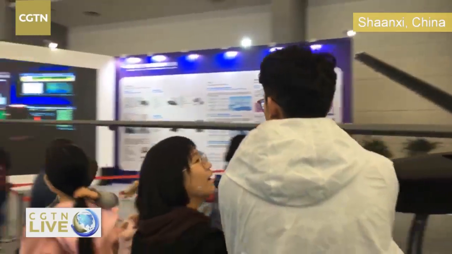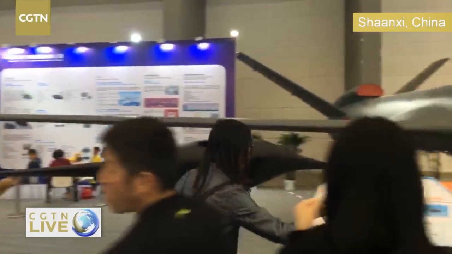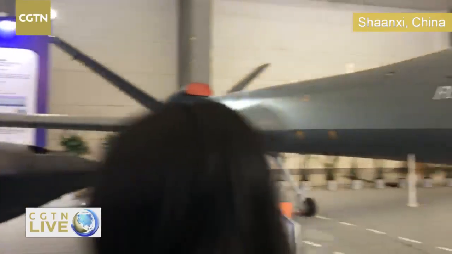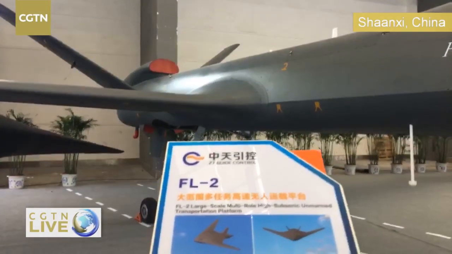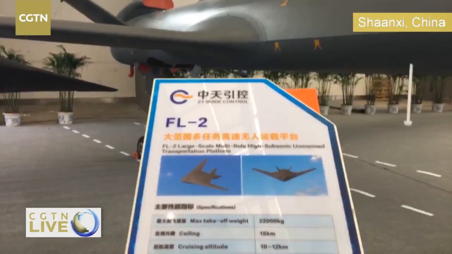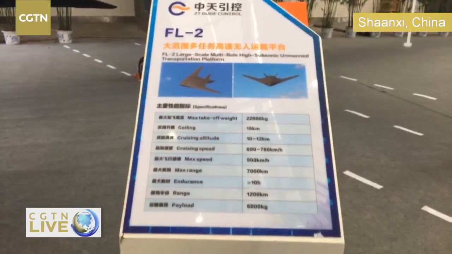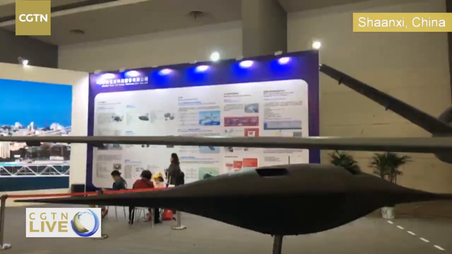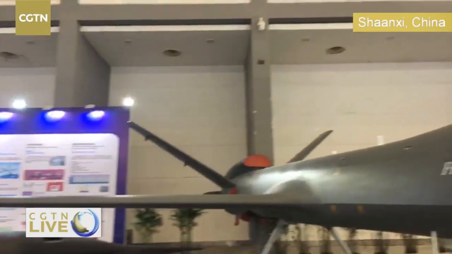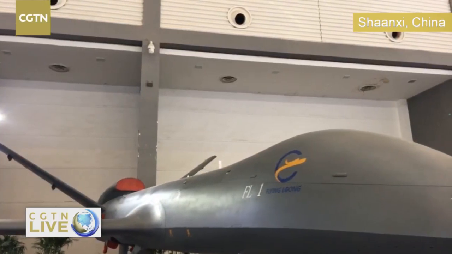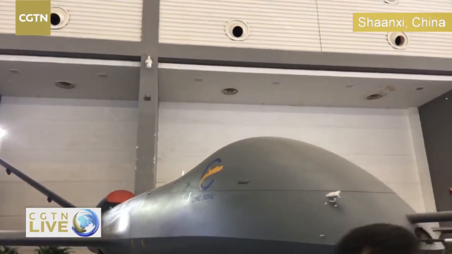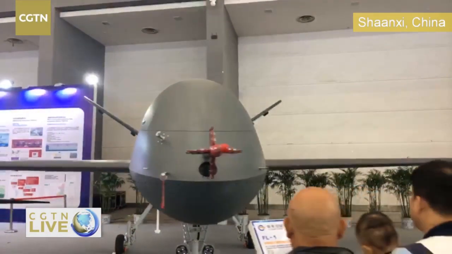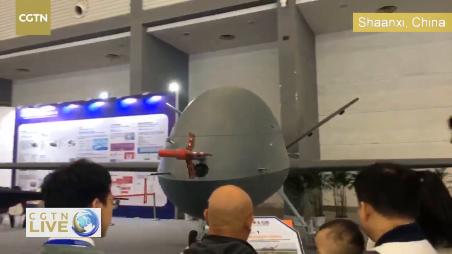And now we can see two types of unmanned aircraft here. This one is a large-scale, multiple-role, high subsonic unmanned transportation platform. So this unmanned aircraft is actually for transportation usage. And the other one looks much bigger. This is also an unmanned aircraft, and these two aircraft are both used for transportation.